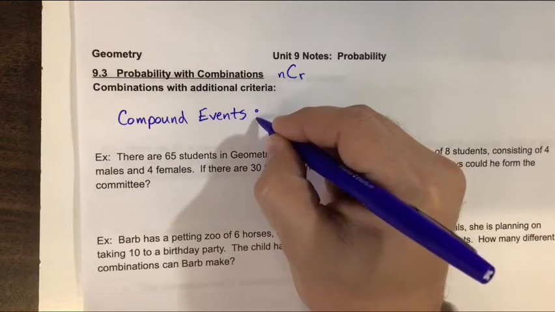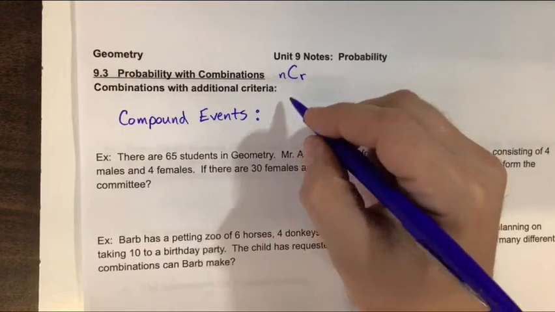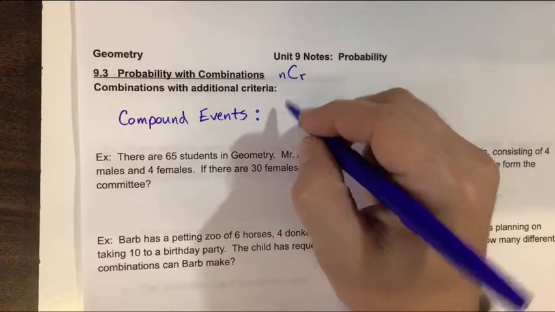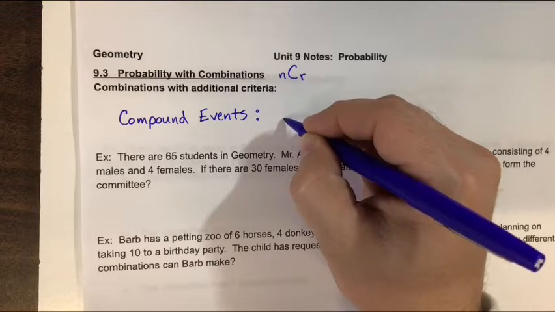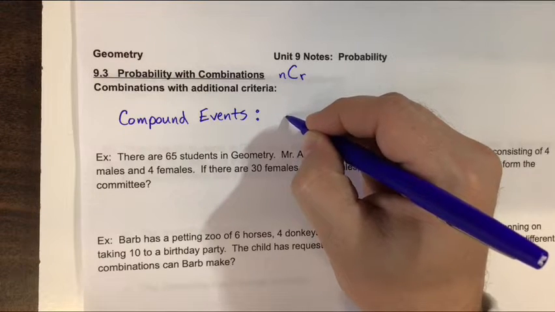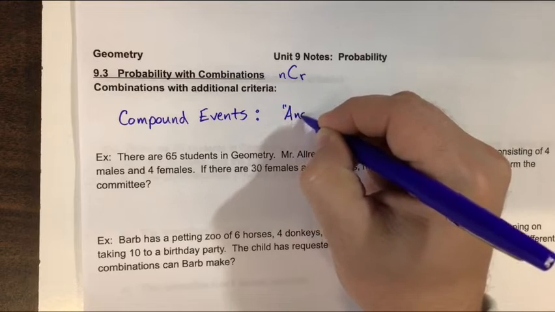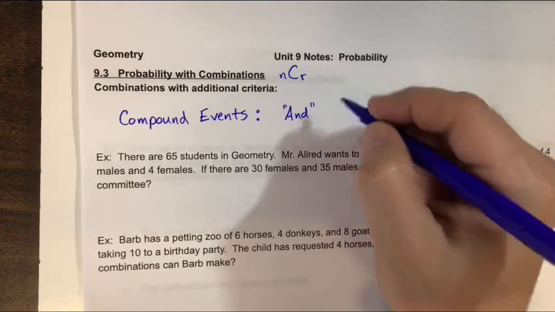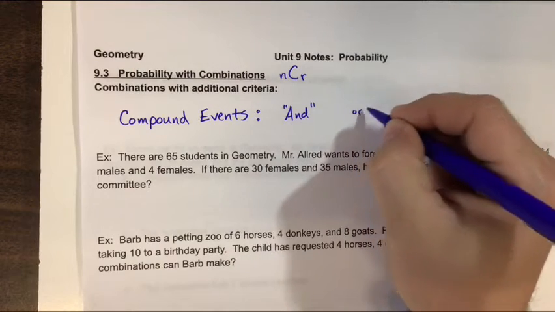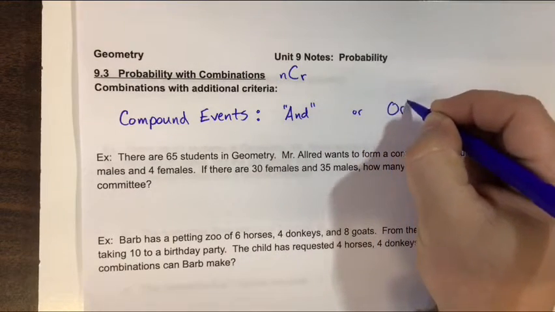There's two ways we can group that together, either with what we would call a union, which is where we use the word and to link them together, the event A and event B, okay? Or with the word or.